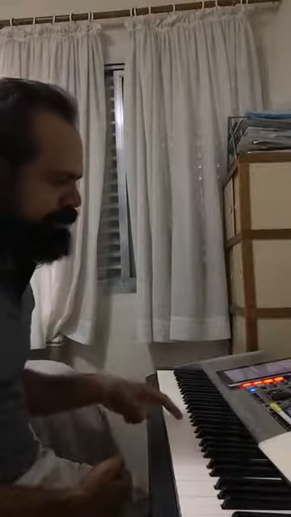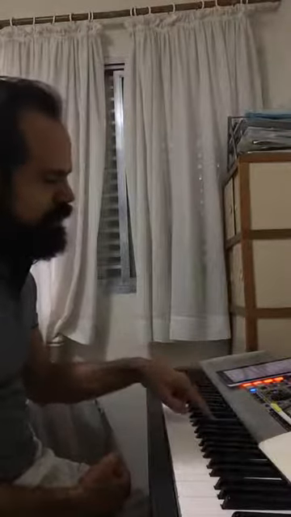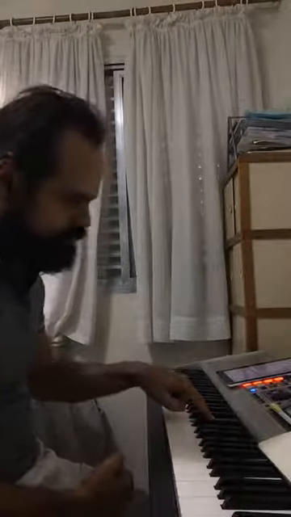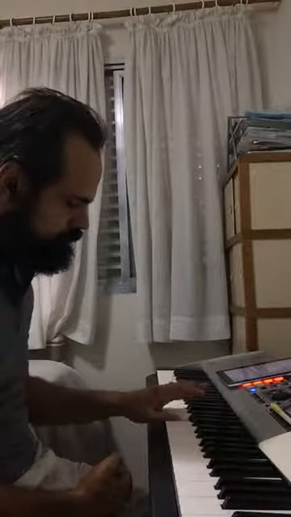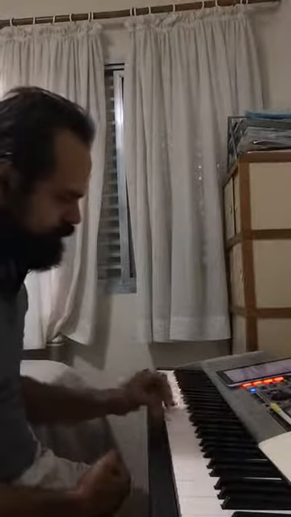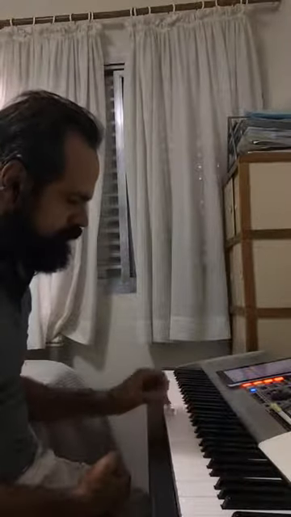For example, if I'm on the A note, I can move to G sharp. Okay, it's a neighbor tone of half a tone. It sounds very nice also.